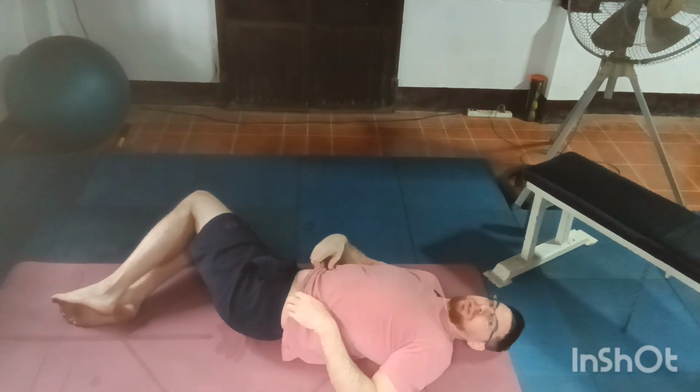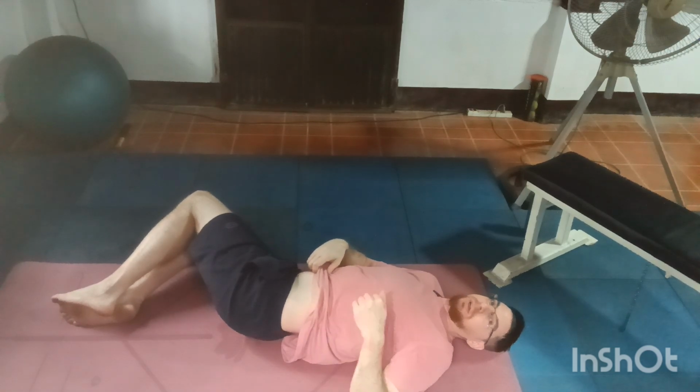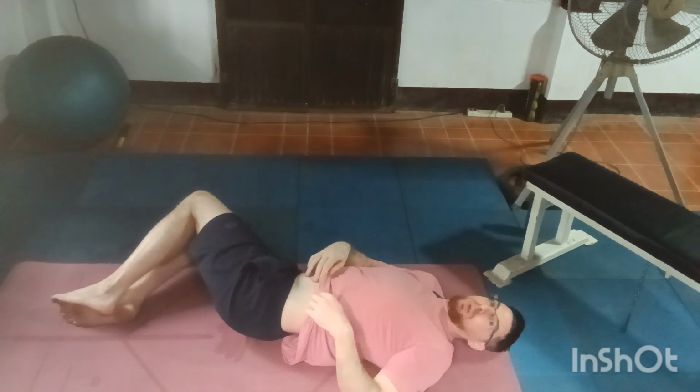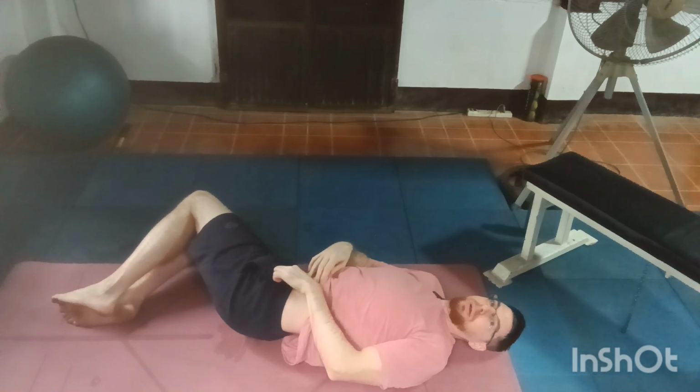So the psoas is actually running from underneath your belly button against the spine. It goes all the way down into your groin.